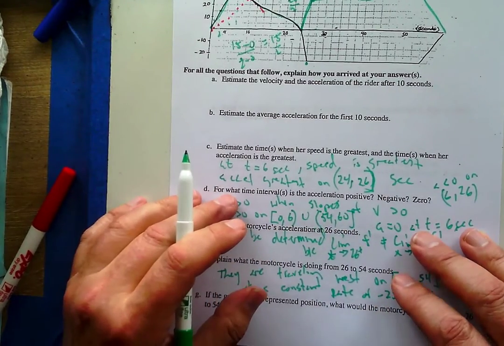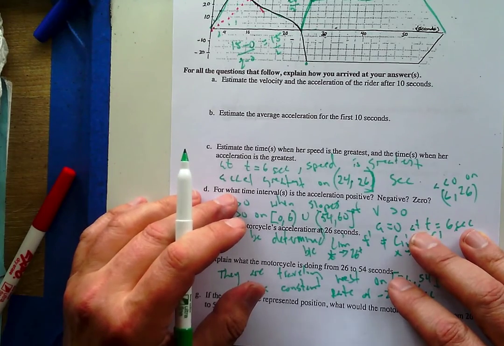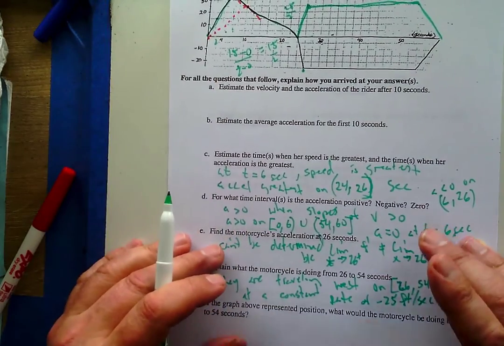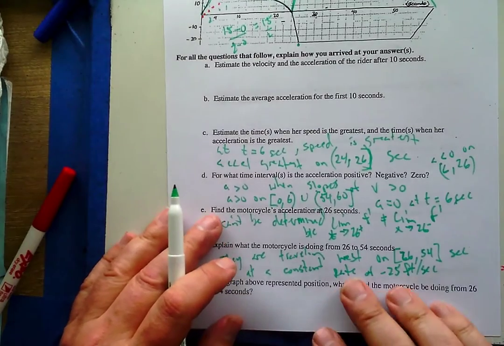Is it feet per second? Feet, yeah, feet per second. Okay, seems very slow. Does it? 25 feet per second? Oh, no, that's a lot of stuff.